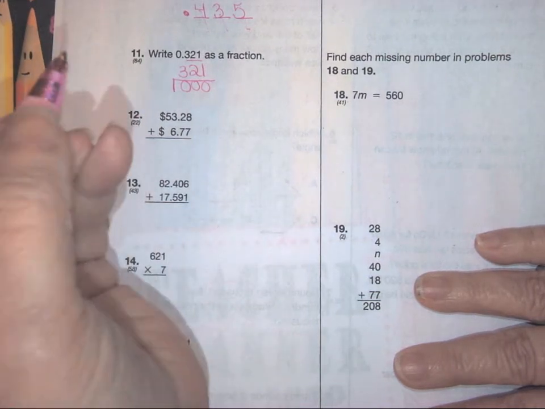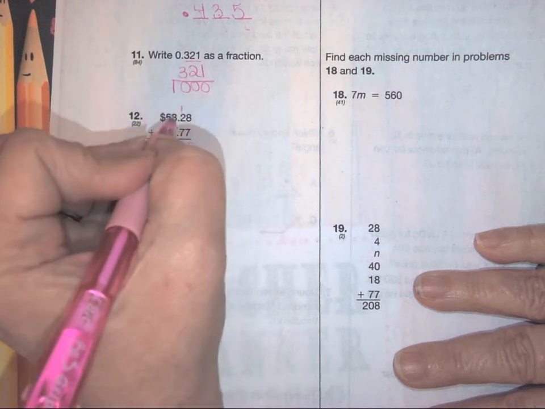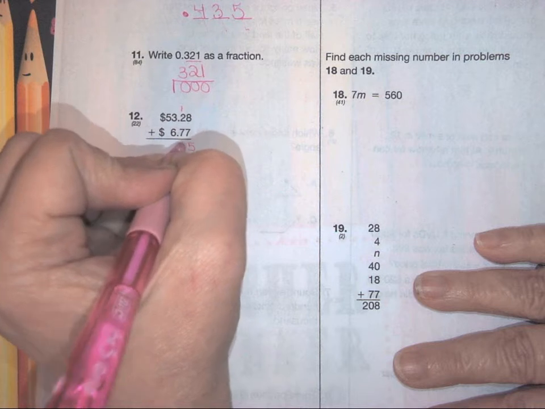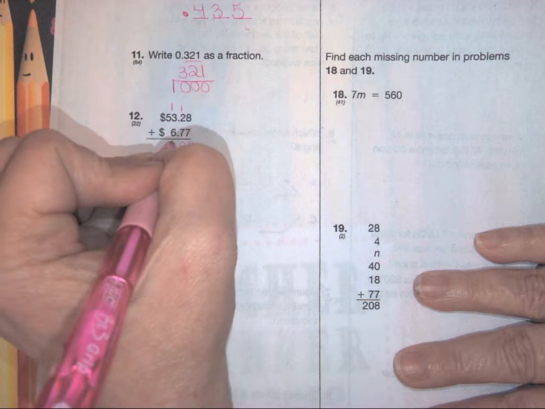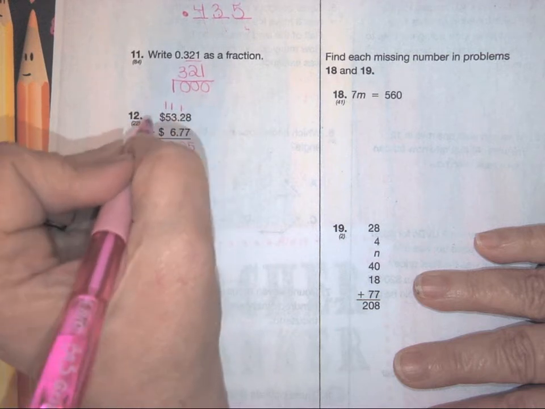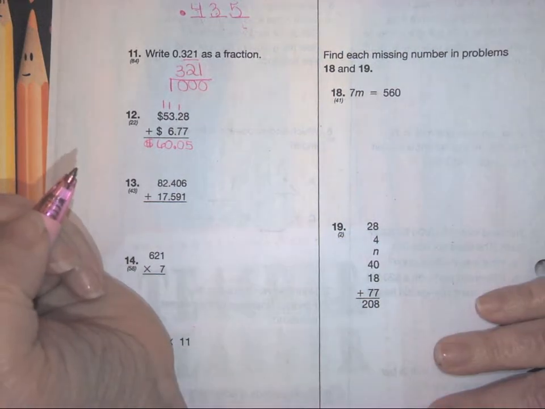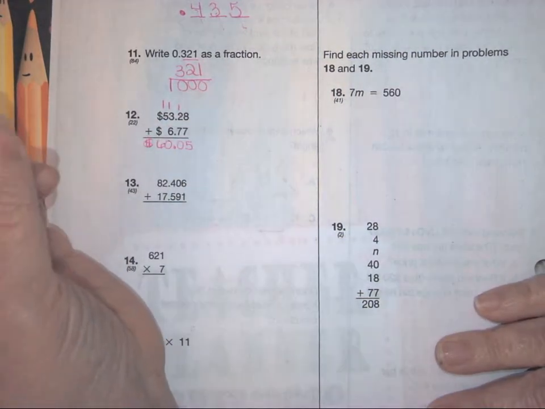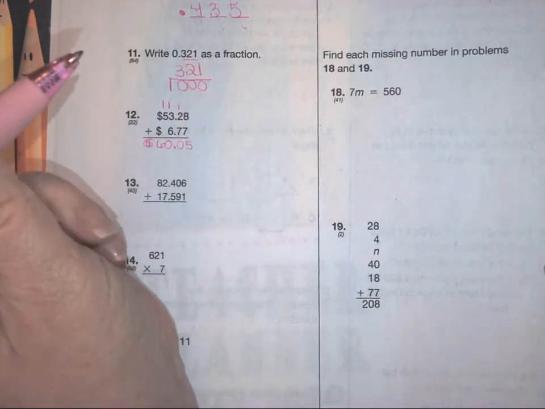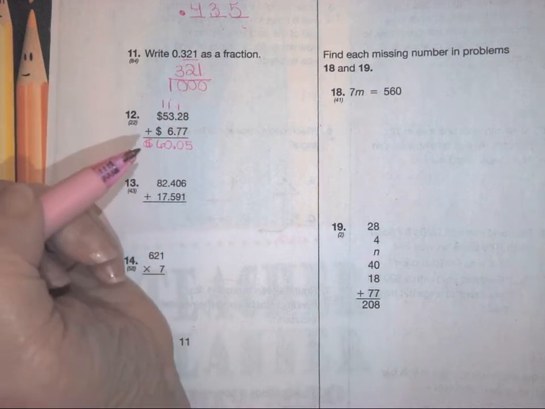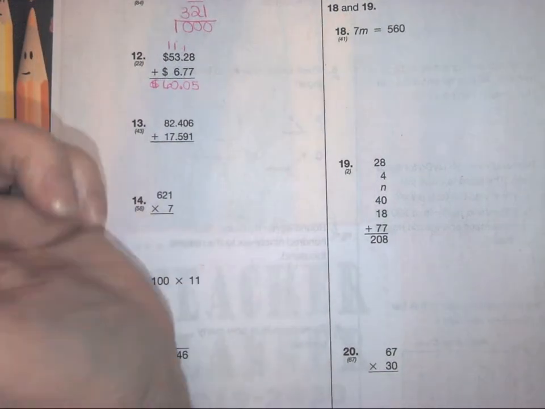All right, next one here, we're going to add. 8 and 7 is 15. I carry my 1. 7 and 2 is 9, plus 1 more is 10. And I carry my 1, put my decimal point in there. 6 and 3 is 9, plus 1 more is 10. Carry my 1. 5 and 1 is 6. Dollar sign in there. So I get $60.05. Double check your work because we're so used to doing multiplication now that you really have to switch your brain gears to either addition or subtraction or multiplication or division. We got to make sure we're doing the right thing.